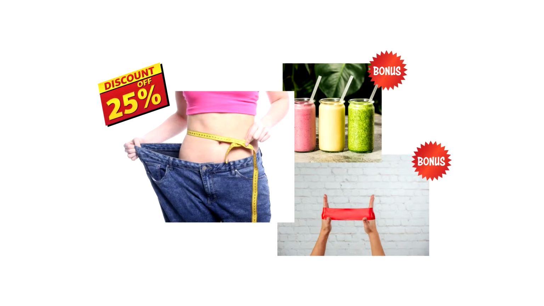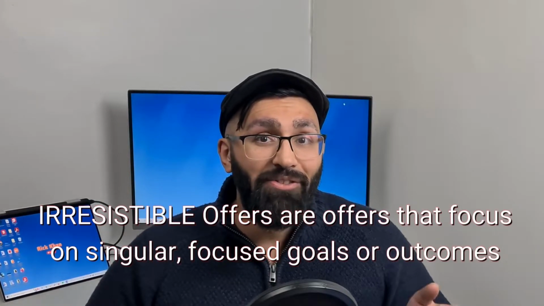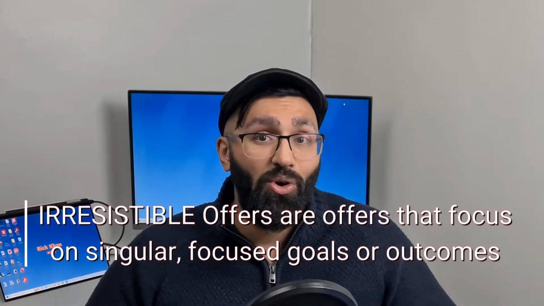Here's a quick example. If you were selling a dinner plate set, you would add a bonus such as cutlery and glasses to complement the product. Or let's say if you're selling a weight loss program, you could include bonuses such as weekly smoothie recipes for fat burning with some high intensity bands to speed up the program. Now, do you notice how each example complements the solution that you're trying to provide? It's focusing on achieving the result of the goal. So basically, irresistible offers are offers that focus on singular focus goals or outcomes.